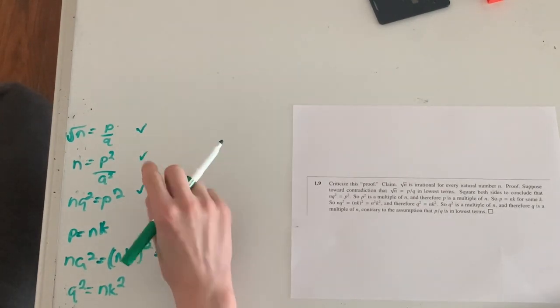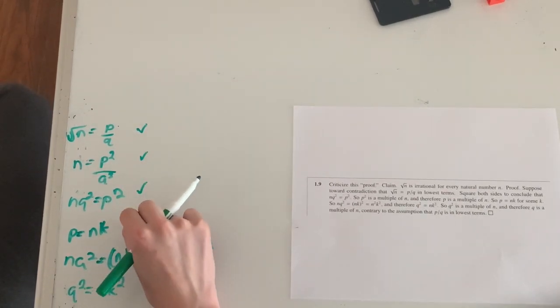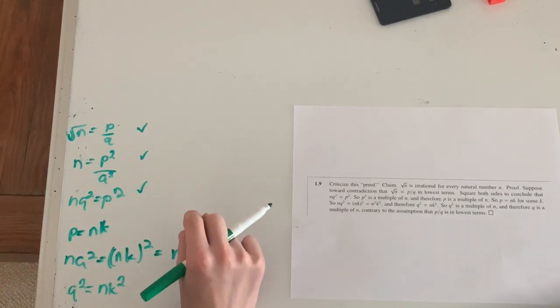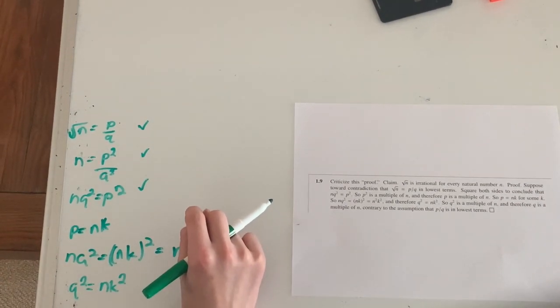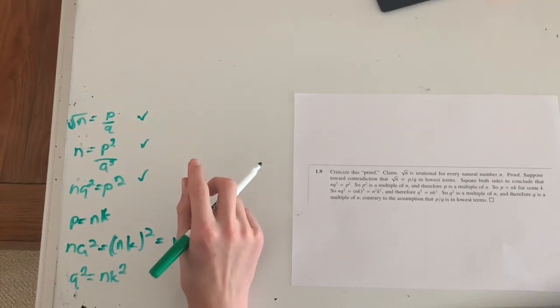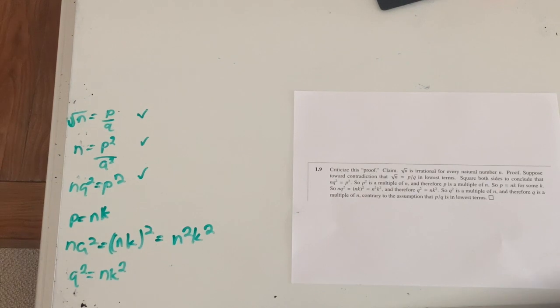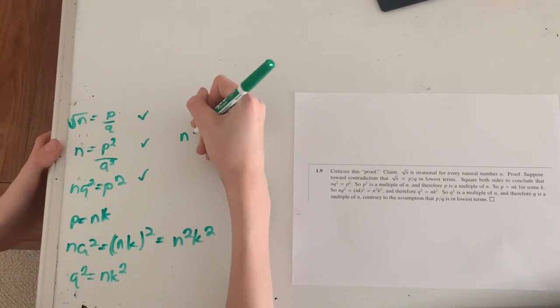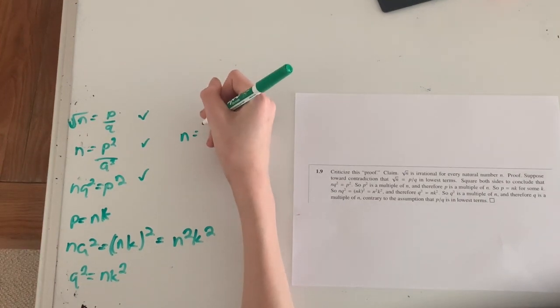Well, these two statements might be a little flawed, actually. So say n is a square. n is a square number.